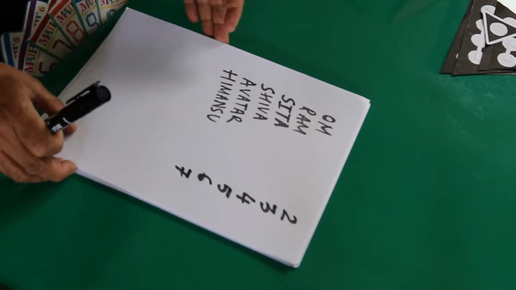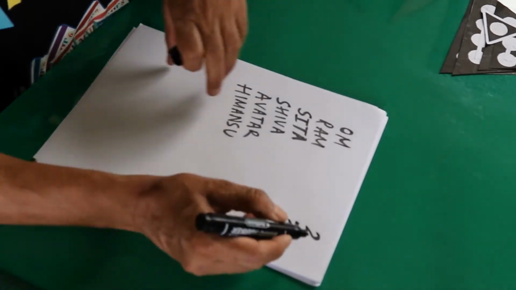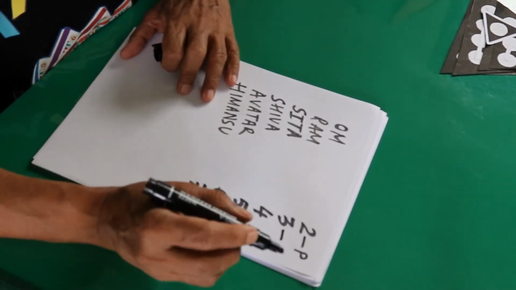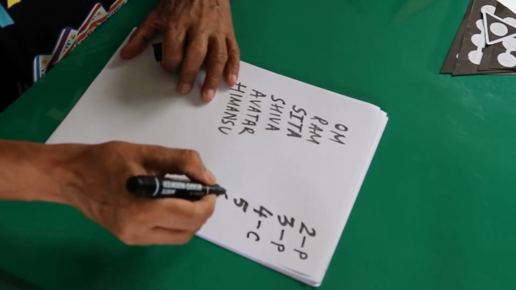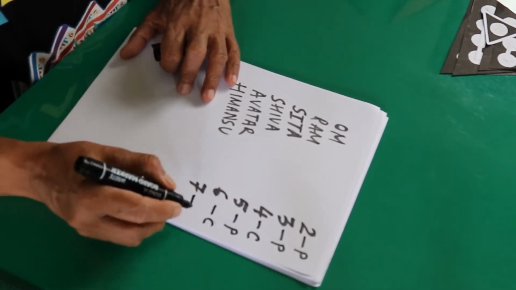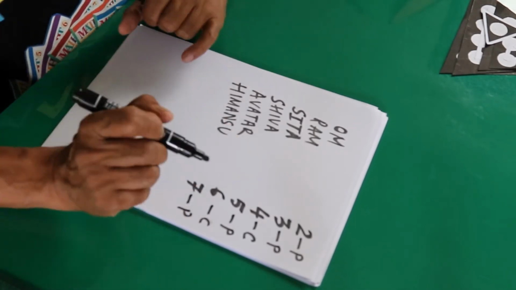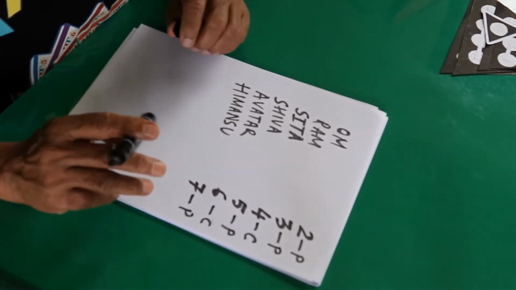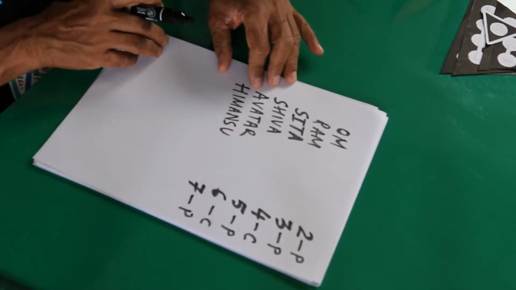Now, we have already generalized that 2 is a prime number. Let me write P. 3 is also a prime number. 4 is a composite number. 5 is another prime number. 6 is a composite number. And 7 is again a prime number. And these prime and composite numbers were presented in the form of different patterns and we generalized a kind of rule about them in our previous video.